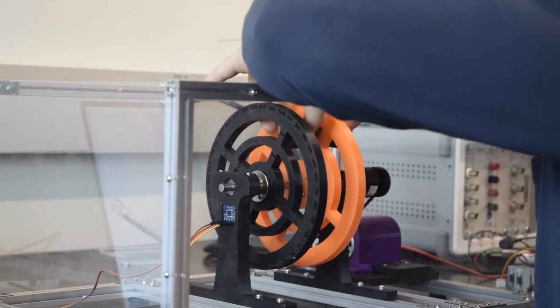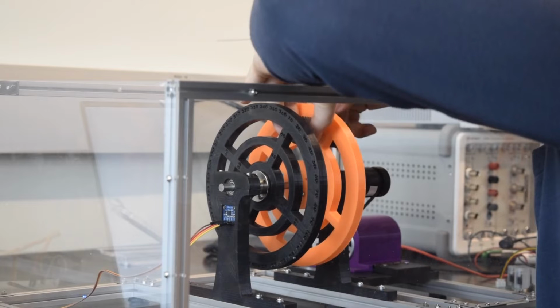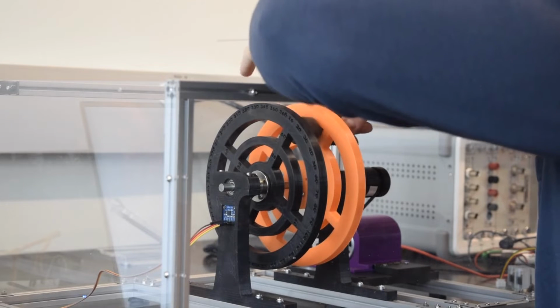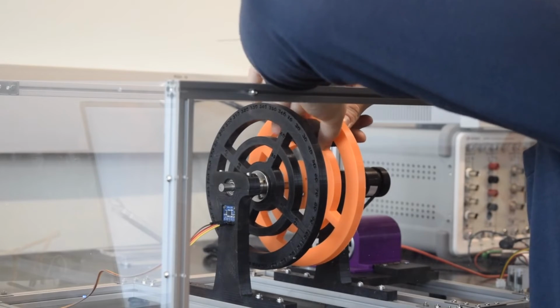In this portion of the lab, static balance is achieved using the prototype disc designs. The student places a 10-gram mass at any position on the orange disc, setting an initial out-of-balance force that will need to be corrected.